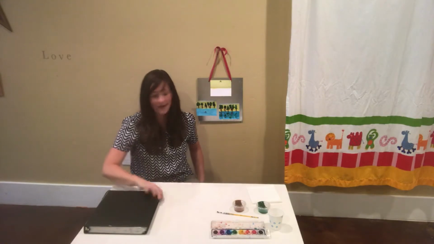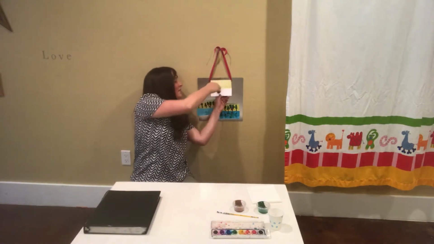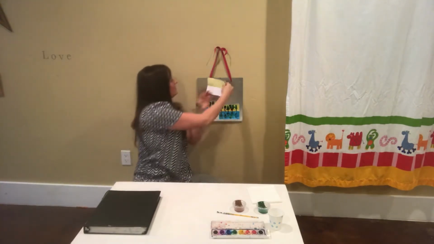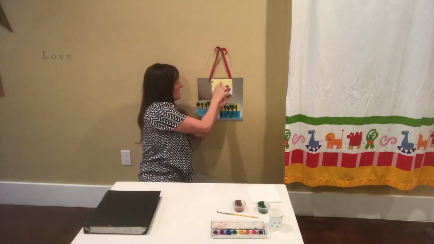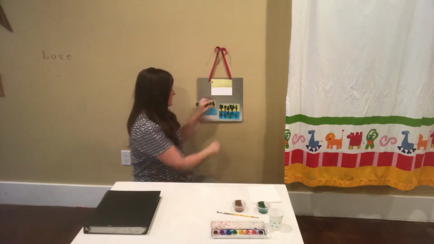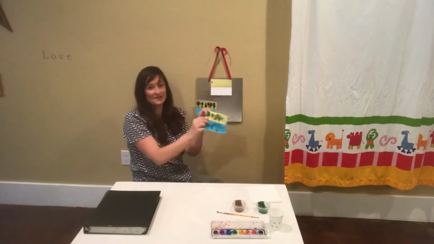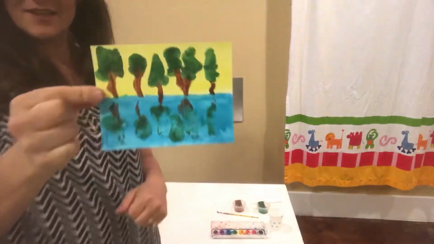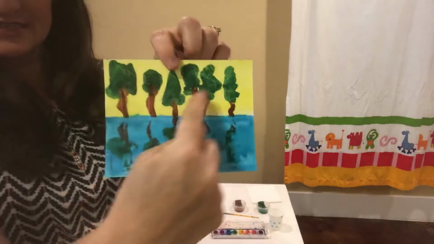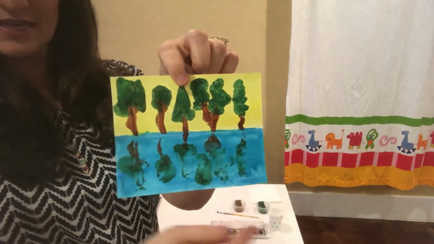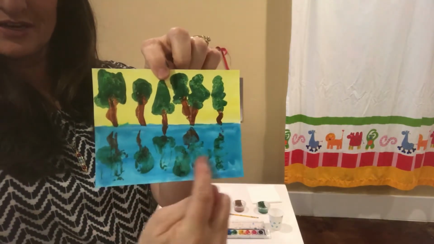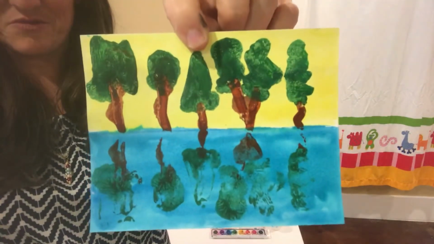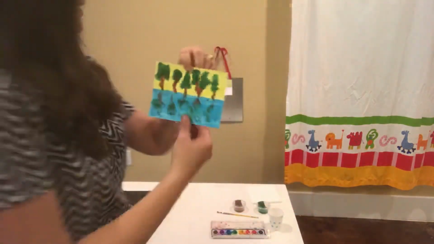Okay, let's get started. So we've already painted the yellow half of the paper, we need to paint the bottom half. So this is the sky, and then we're going to paint the water. So this is the painting that we're making. It's called Trees Reflected on the Water. I'll bring it up here and show it to you. So you can see here are the trees. Here's your line of symmetry. And then their mirror image down here on the bottom. And they're like a reflection on the water. So that's what we're making.